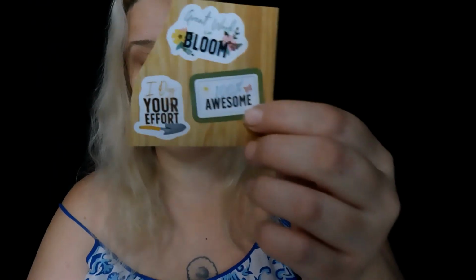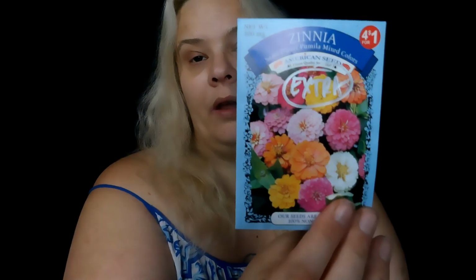Beautiful rose sticker. Another beautiful thing of stickers. Let's see. Great work in bloom. I dig your effort. 100% awesome. So this says extra, and it is a double giant violet queen zinnia. This one says a semi-dwarf Pamela zinnia, a Lilliput mixed colors zinnia, a bunch more flower stickers.